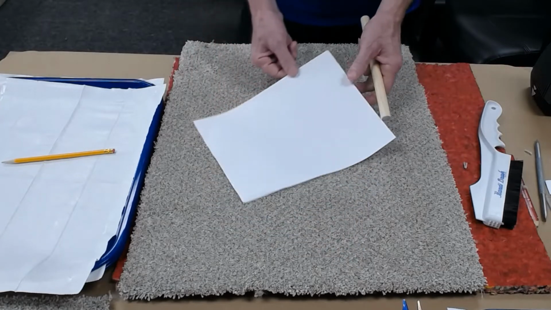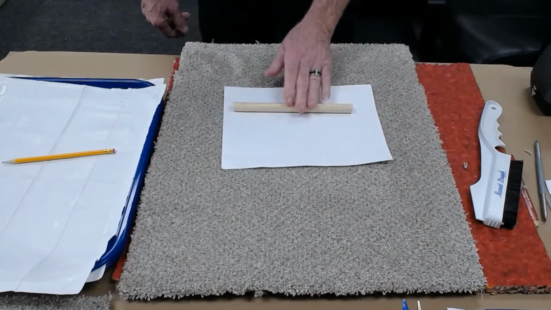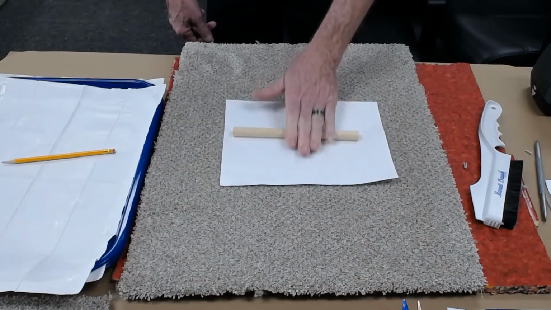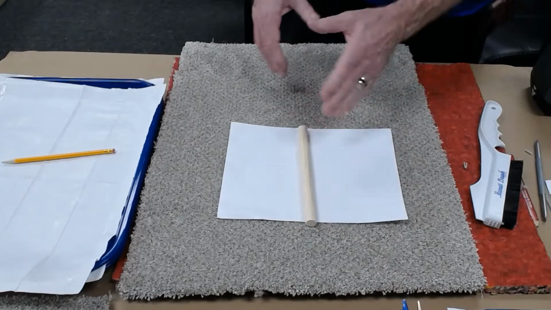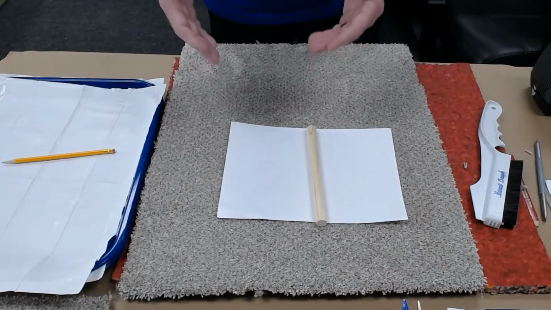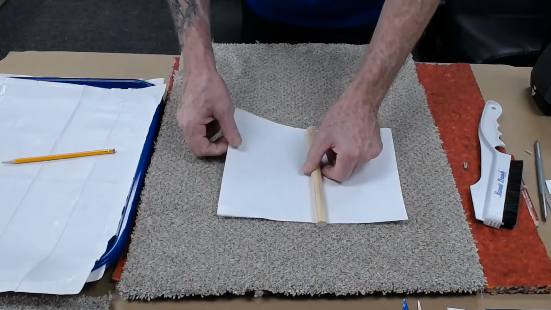A lot of people say to me, Tom, what if I had the paper turn this way? If you had the paper turn that way, it'd still do the same thing. If you turn the dowel rod this way, it still moves in the same way. This will show you the nap direction, the lay of the carpet every time.